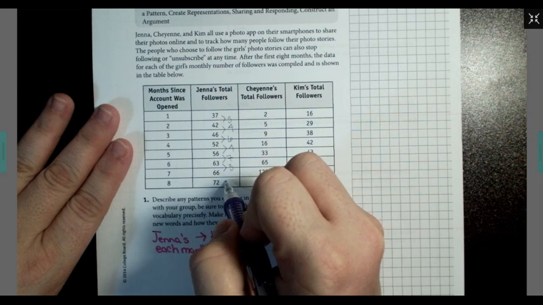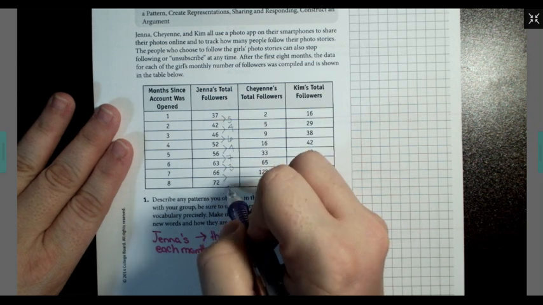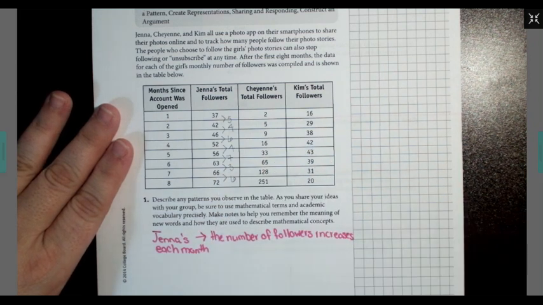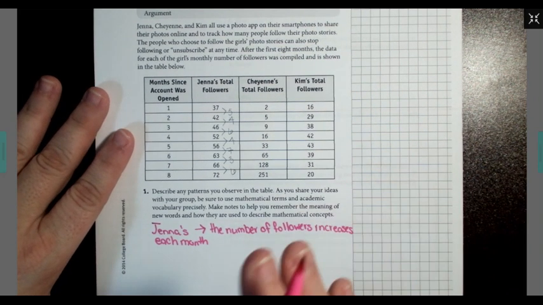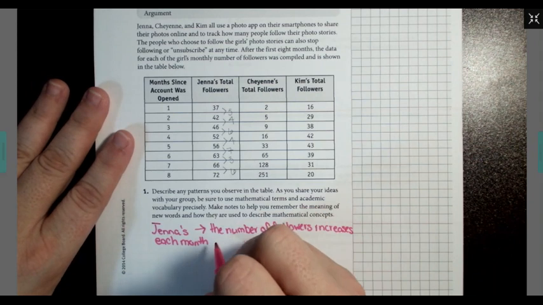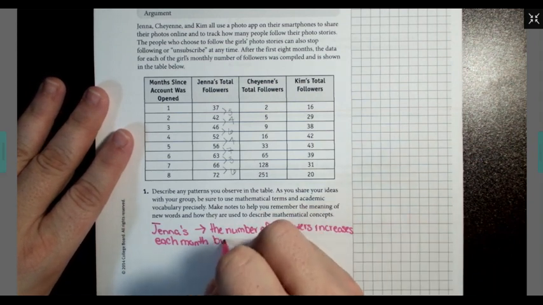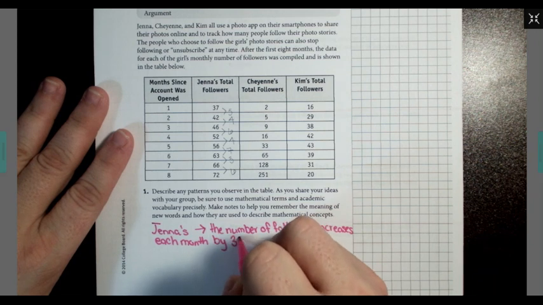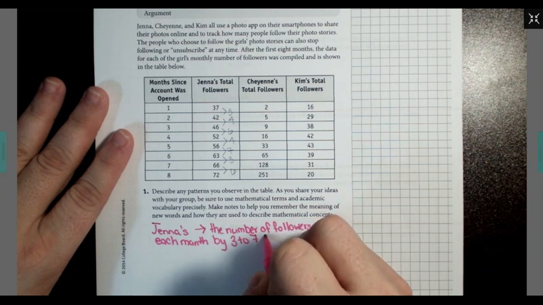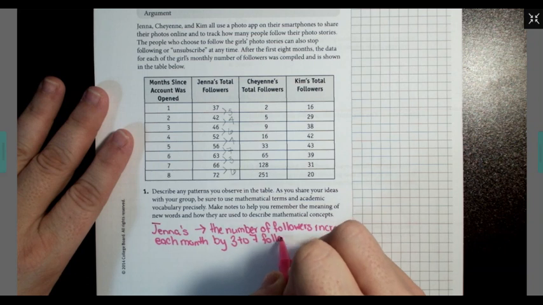Here it increases by 3. And here it increases by 6. So even though it's not the exact same number each time, it's around the same number each time. So it increases each month by 3 to 7 followers.